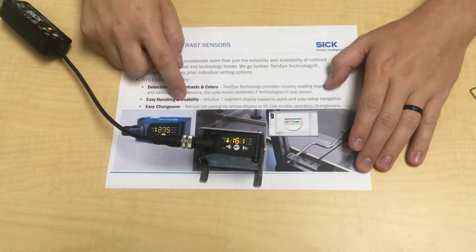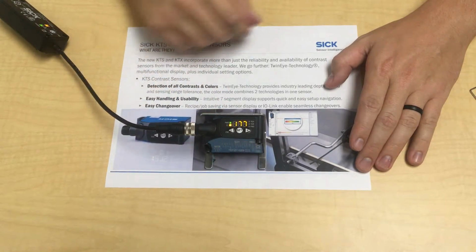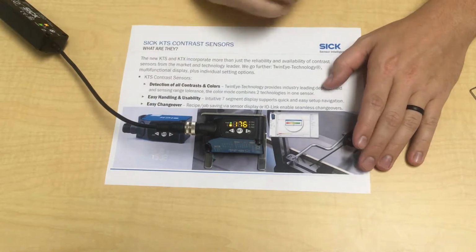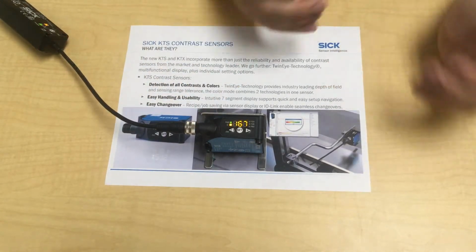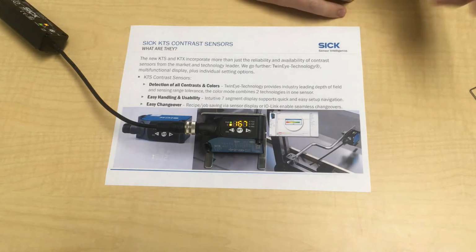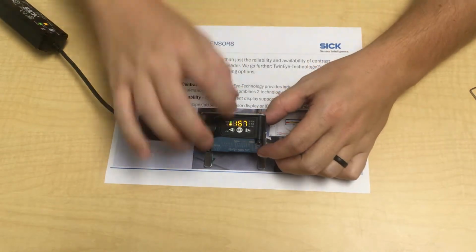And then the last one is easy changeover. Primarily, our customers are going to do this via IO link. So they'll save the parameters to their IO link master, or their PLC, and then send it back to the sensor as they change over to different jobs, running Coke versus Pepsi versus Sierra Mist, whatever it is. You can also change jobs on the sensor.